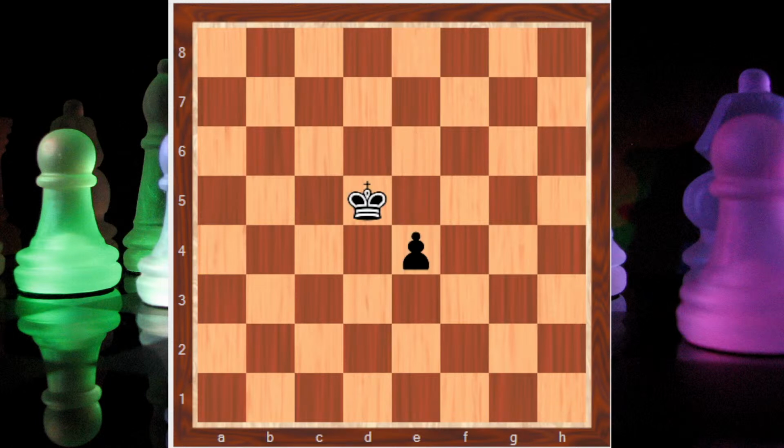Now here I am giving white rook and 2 white bishops. Checkmate the black king. Use the planning mate lesson. So here we need to think where we need to put the rook and 2 white bishops. Okay, here.